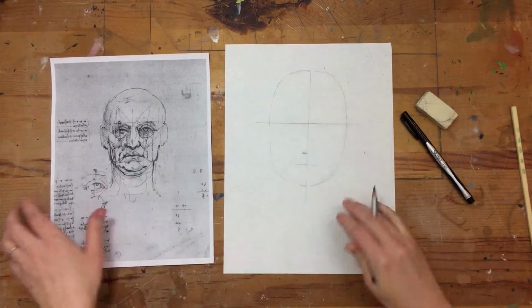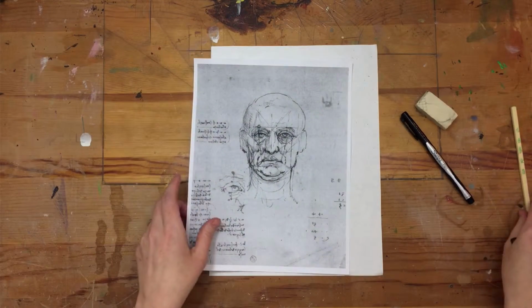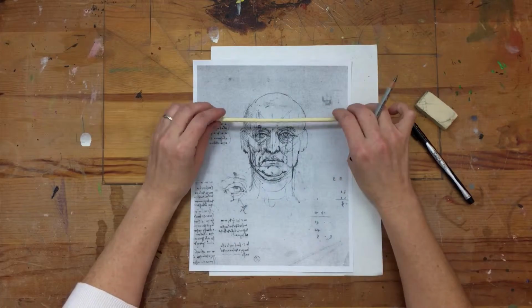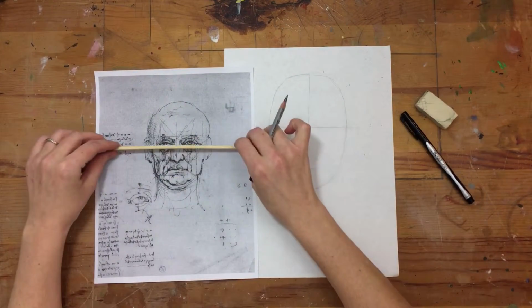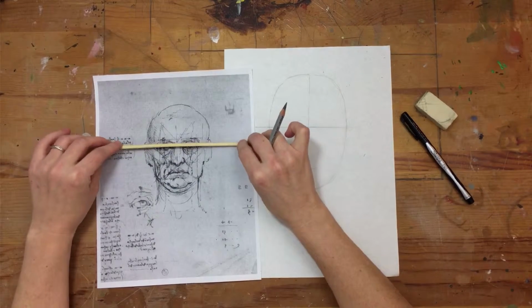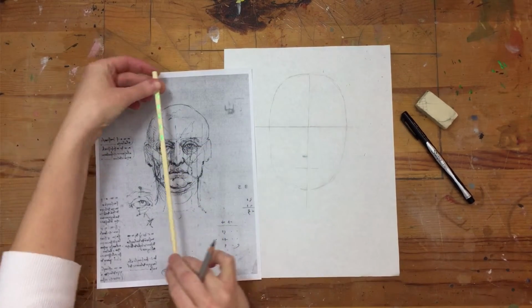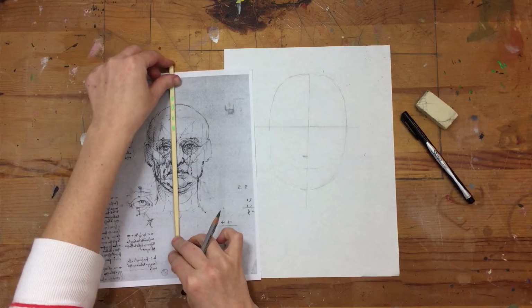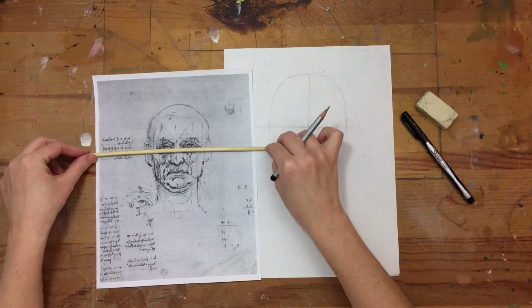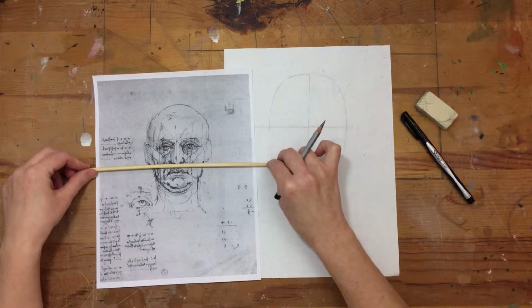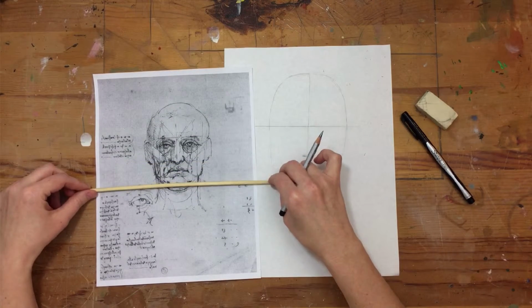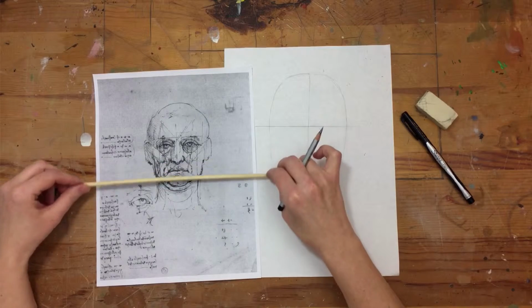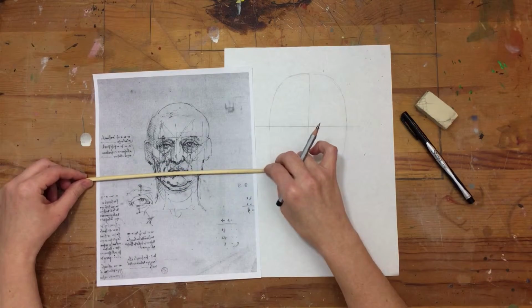Now I want to start showing you a few things. Halfway, it's about halfway, there's his eyes, and then there's down the middle. So halfway is the eyes, halfway is the nose, and then halfway between the nose and the chin is the mouth. And that's the chin we're talking about.